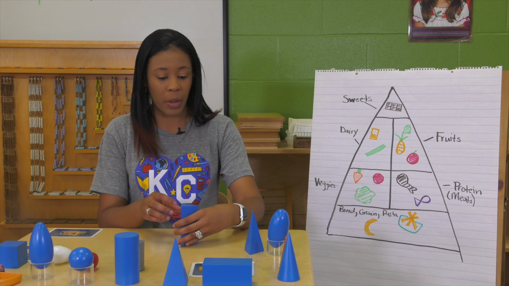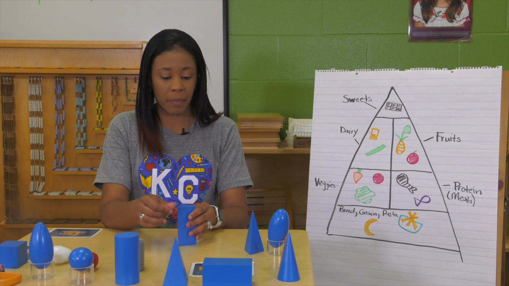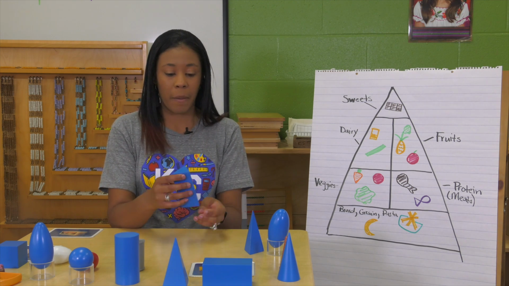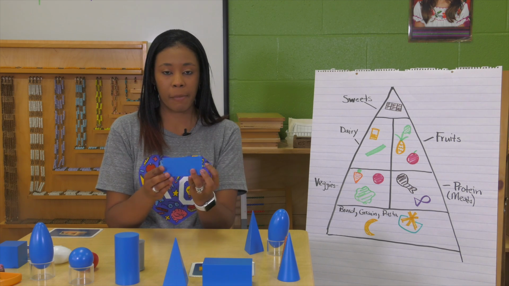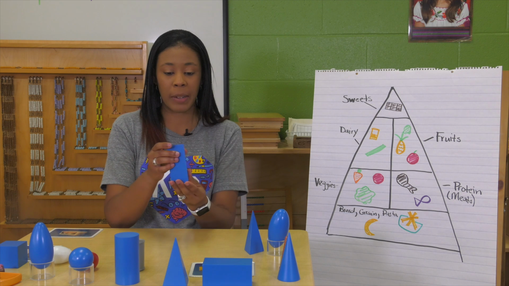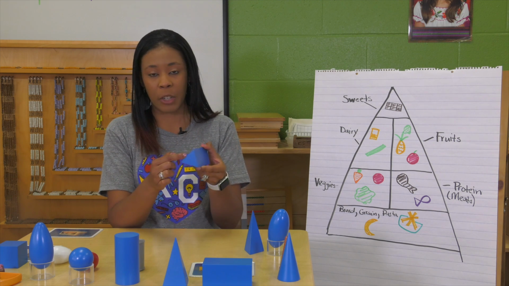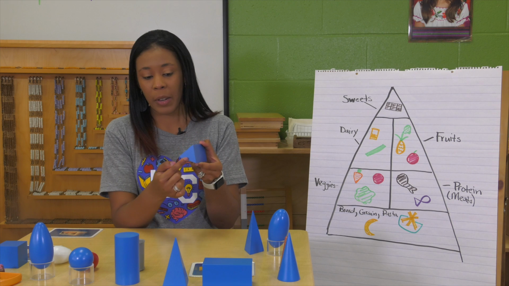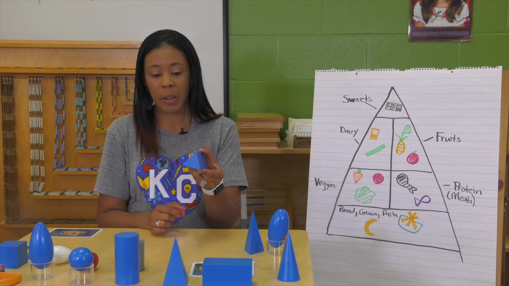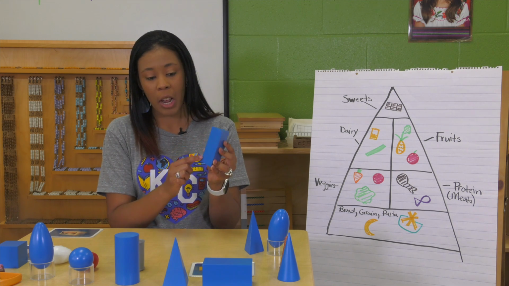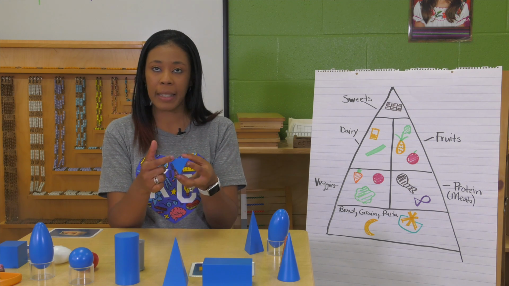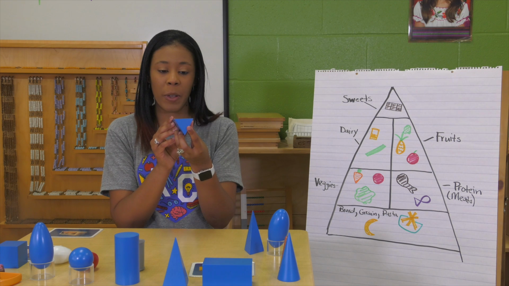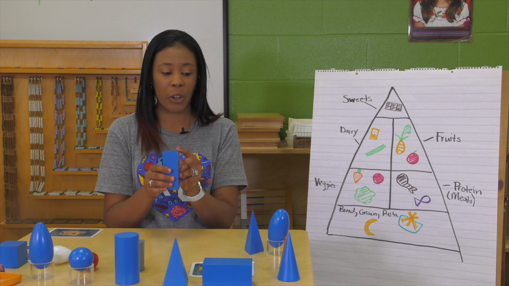We call this one a triangular prism. It has a triangle in the front, but it also has a rectangle. So the base is a triangle. So we call it a triangular prism.